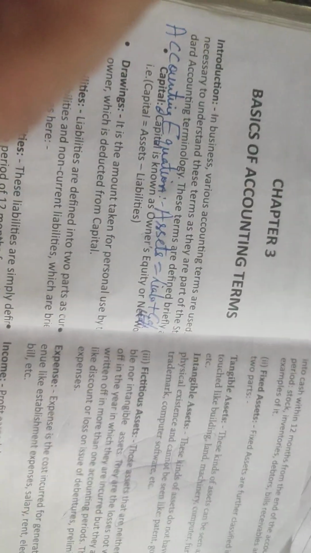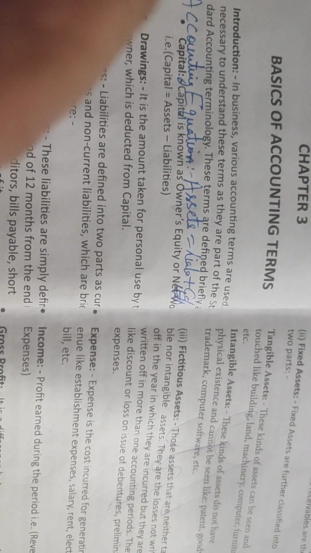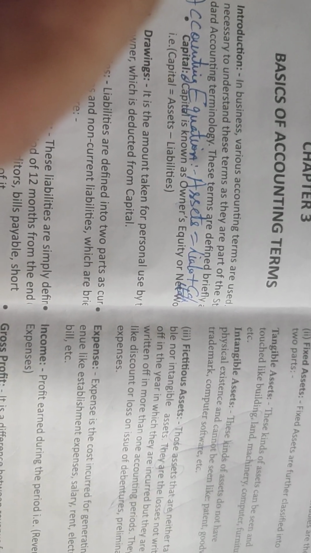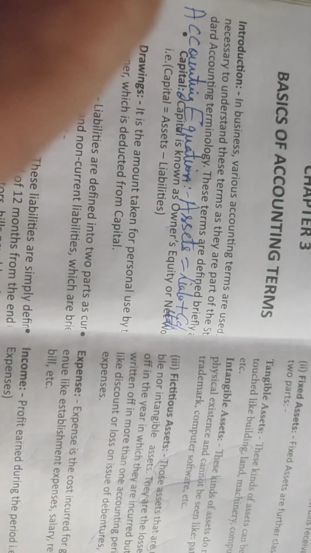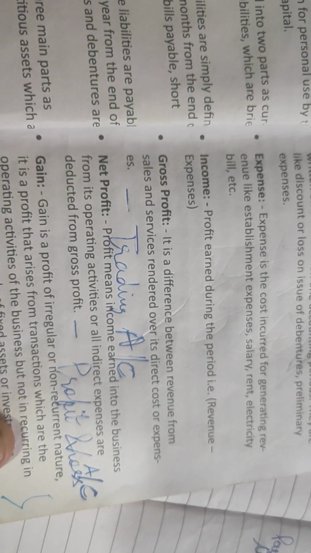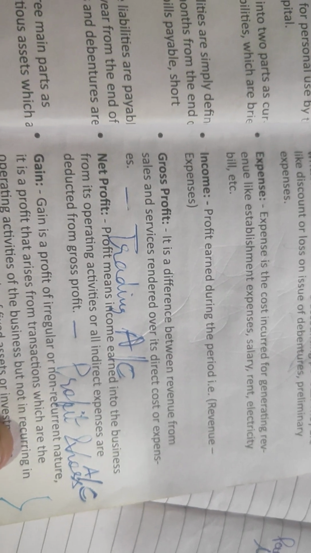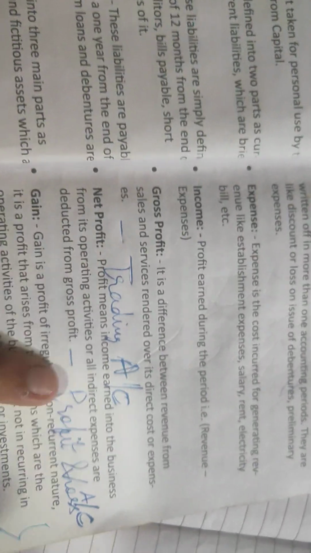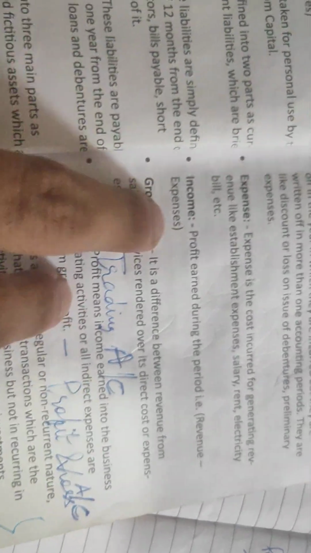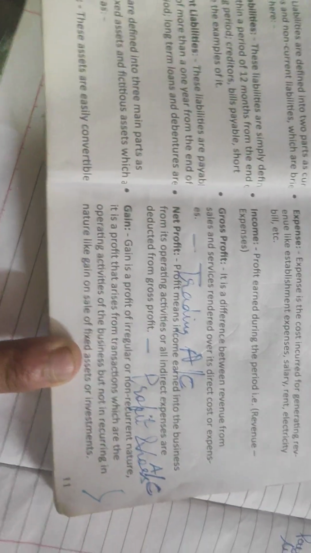So gross profit is always debited to trading account, and net profit is the difference between the income earned from the operating activities of the business minus indirect expense. Net profit is transferred to profit and loss account, while gross profit is transferred to trading account.